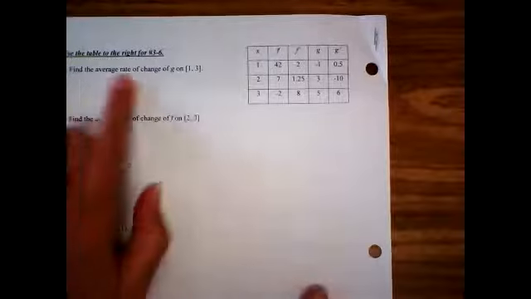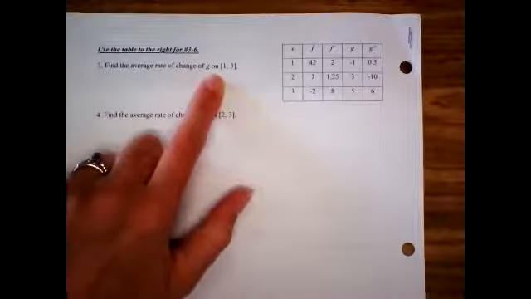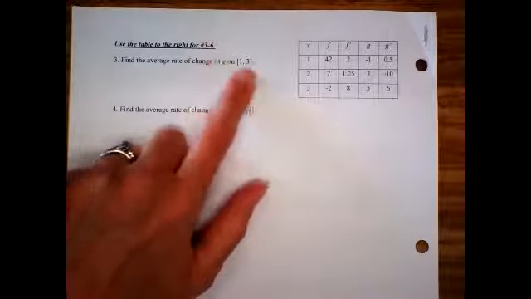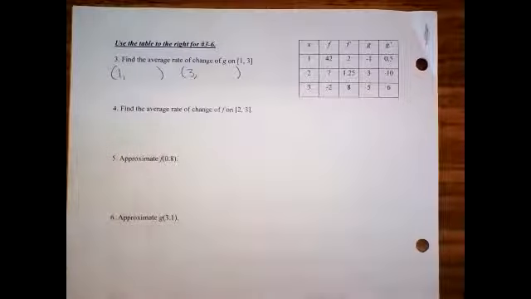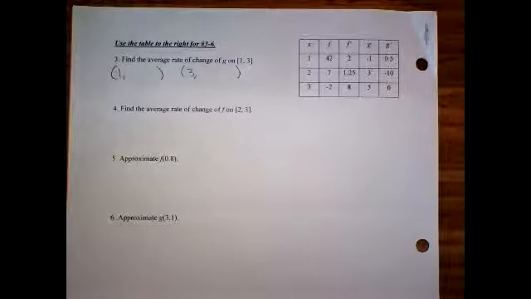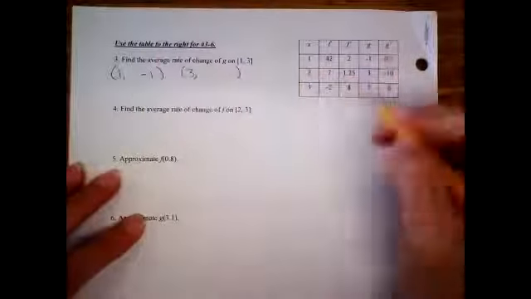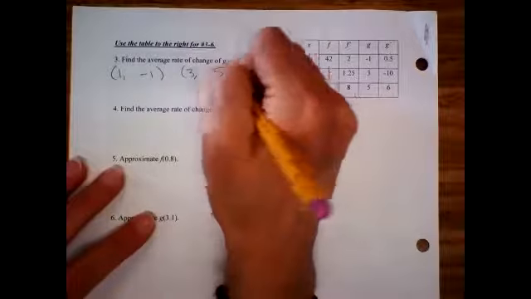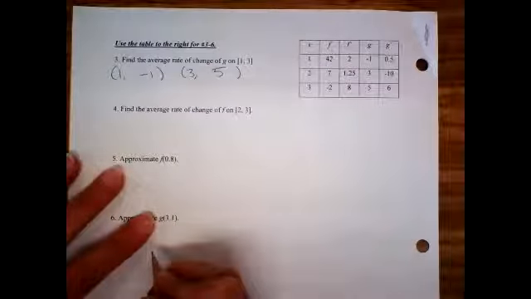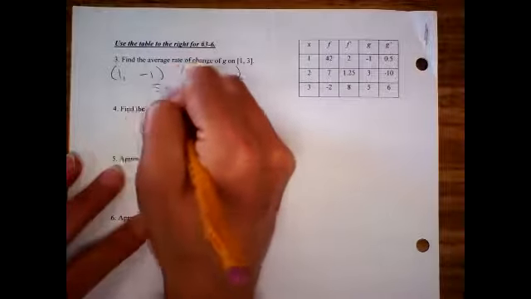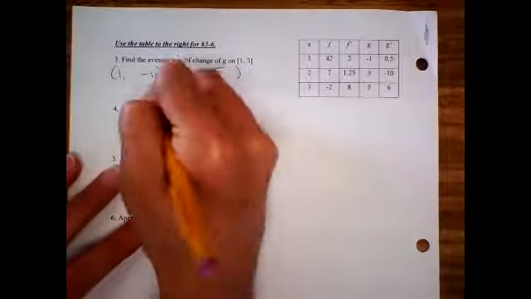These are great, right? Find the average rate of change of G on 1 to 3. Now you have to read the table correctly. Average rate of change just means slope. You need a point for 1 and a point for 3. Again, you do need to read the table correctly. So look at column G. 1 gives us what? Yep, right there, -1. And 3 gives us 5. Regular old algebra 1 slope. It'll be 5 plus 1 over 3 minus 1. And if you don't feel like simplifying that, don't.